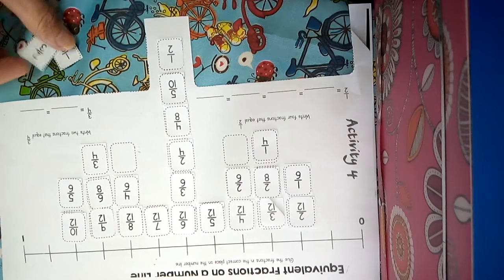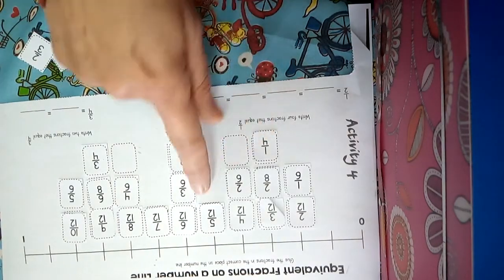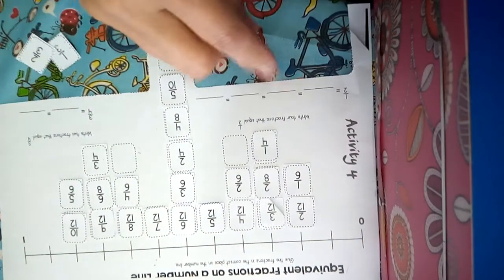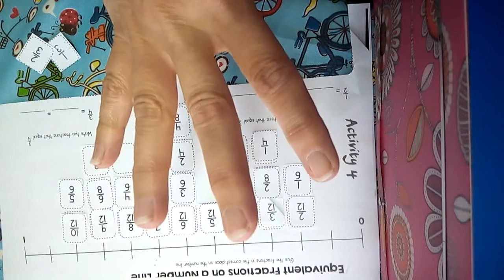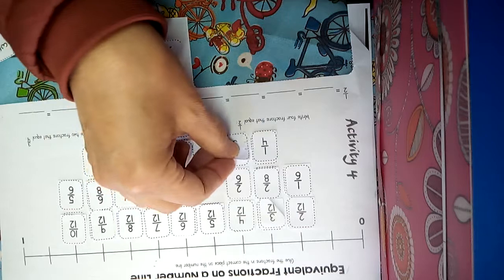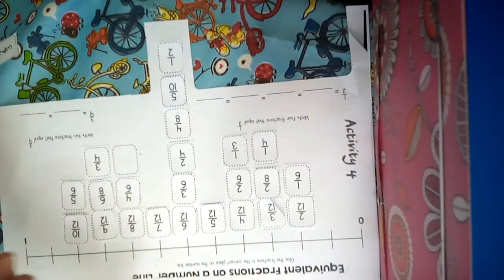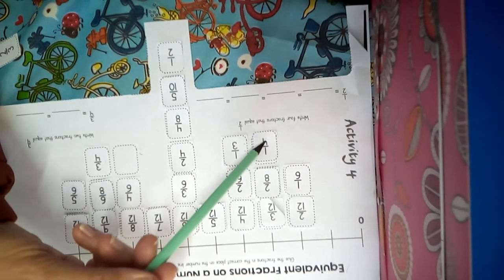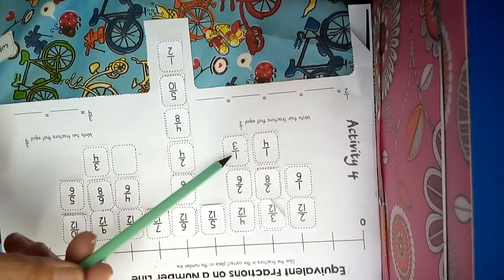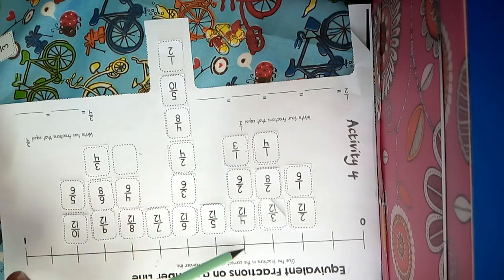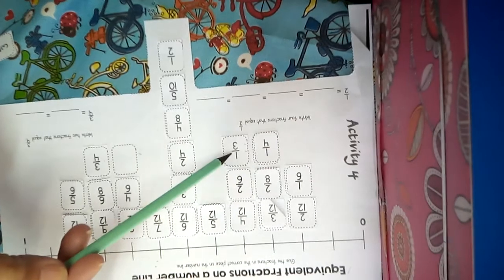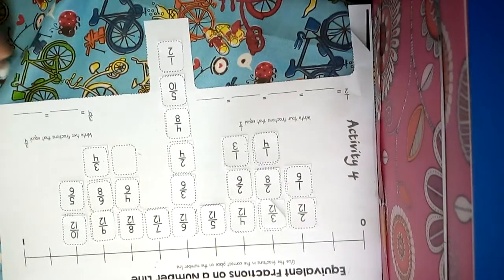Now I have my thirds. If I know a quarter of 12 is 3, I know a third of 12 is 4, because 3 times 4 is 12. So that means when I did a quarter, 4 times 3 gave me 12. So I know 1, 2, 3 hops, that will be a quarter. A third, 4 times 3 is 12. So 1, 2, 3, 4 will be a third. That's how I knew I can do that.